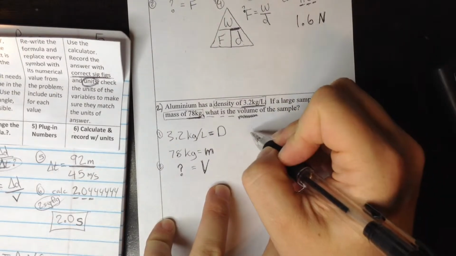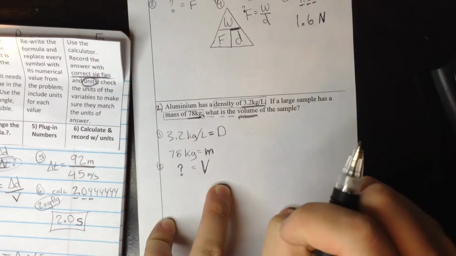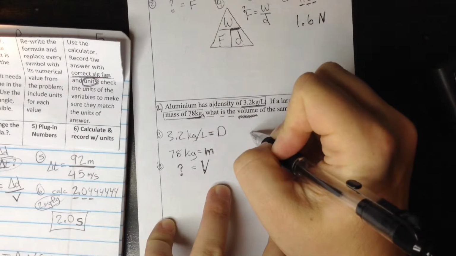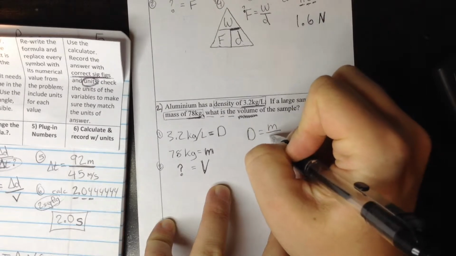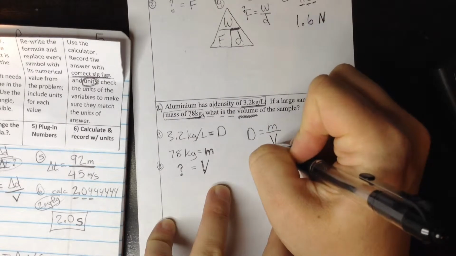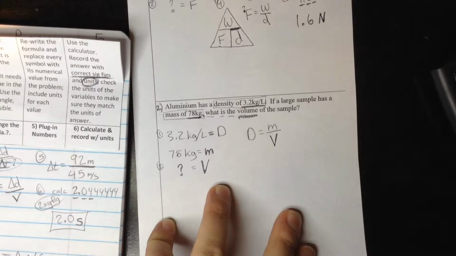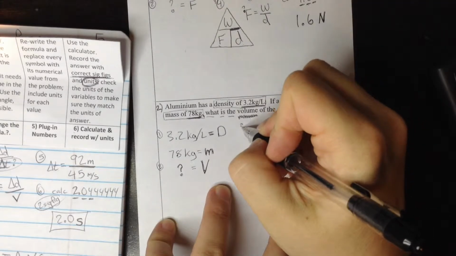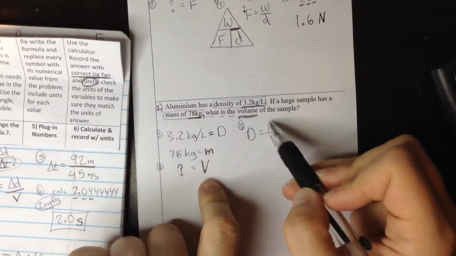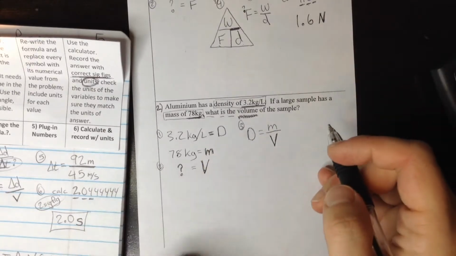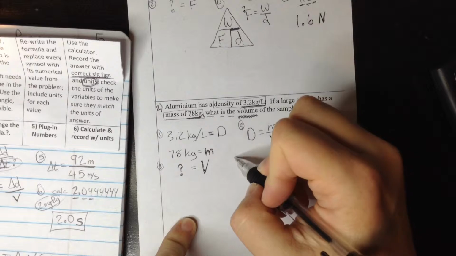So if you go through a formula chart and you look very carefully, you will find that density is equal to mass divided by volume. Now you should have learned that in chemistry. You might remember, you might not. But that is your formula. It has the 3 variables that were originally given to you. So we're good. Now, step 4.